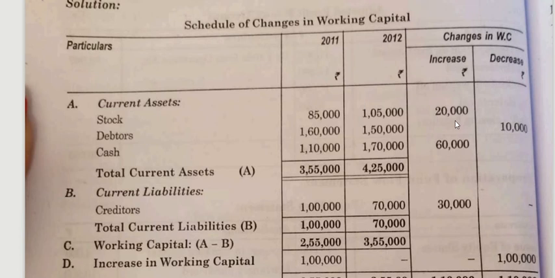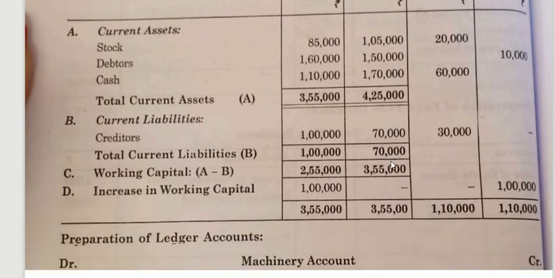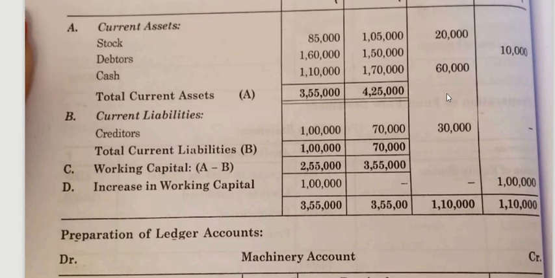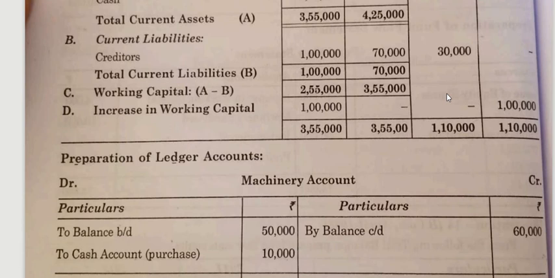So stock has increased, so you'll put the amount of increase in your increase column. Debtors has decreased by 10,000, so you'll put it in your decrease column. Cash has increased by 60,000, so you'll put it in your increase column. Total your current assets and put it. Your current liabilities have decreased, so your working capital will increase. So current liability has decreased by 30,000, so you'll put 30,000 in your increase column. Then total current liabilities. Working capital is equal to A minus B, current assets minus current liabilities.